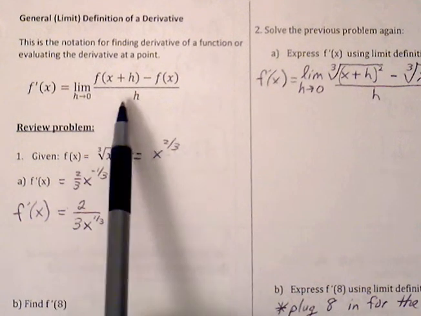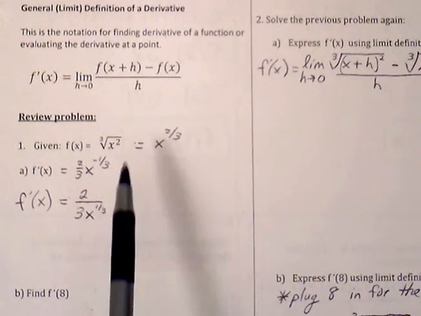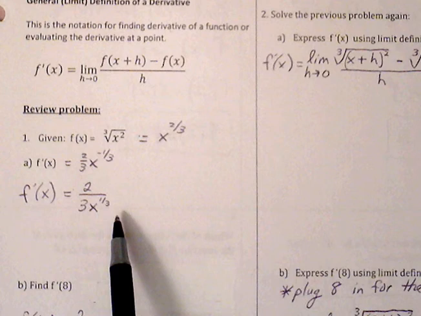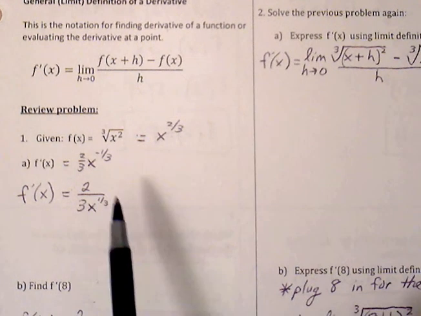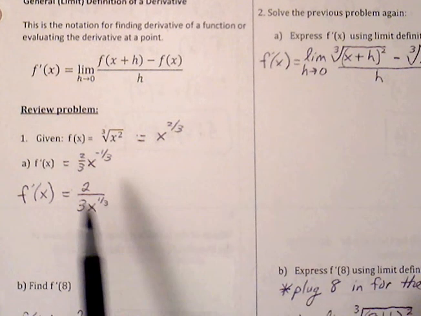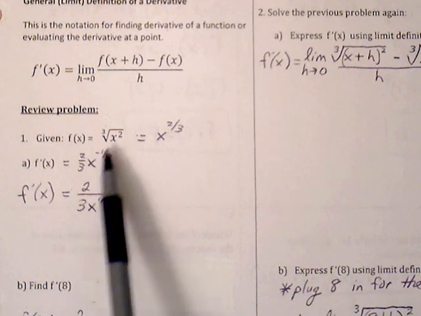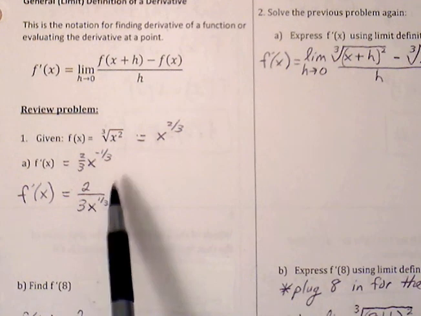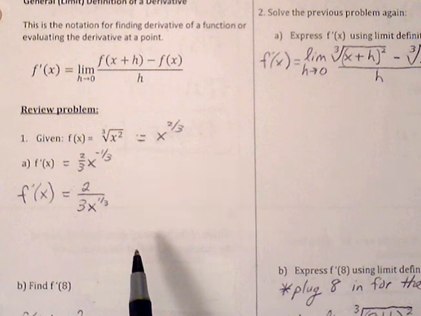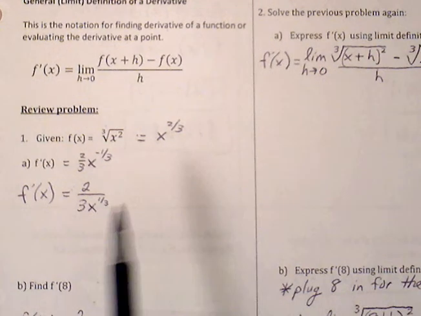But let's work through some problems with the methods that we're used to, the power rule, and evaluating these solutions.